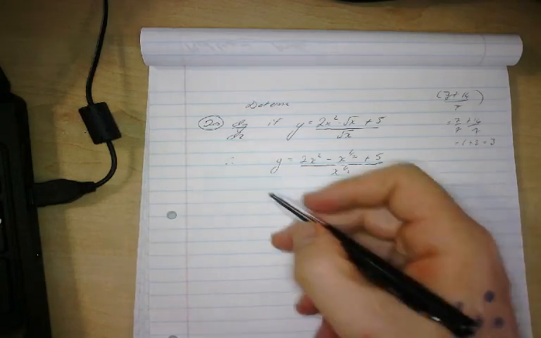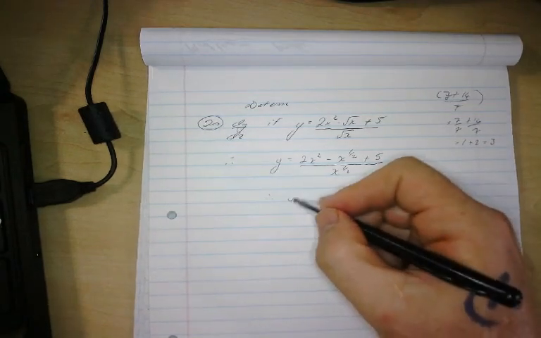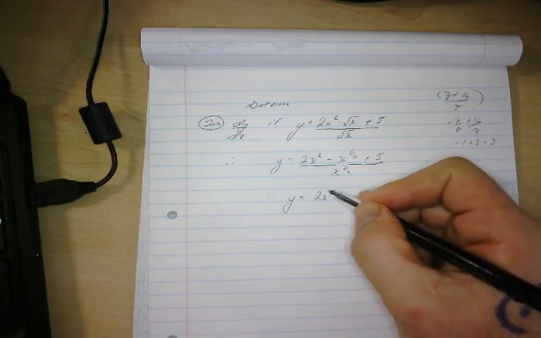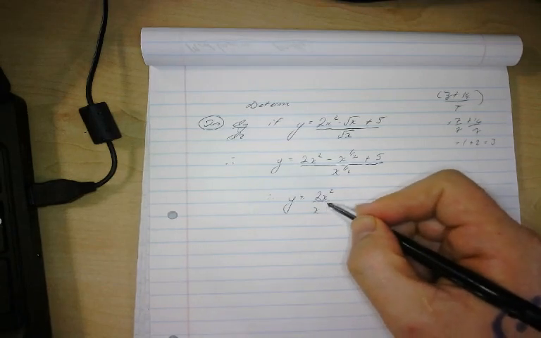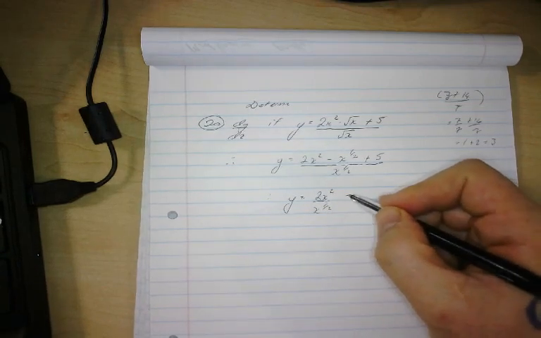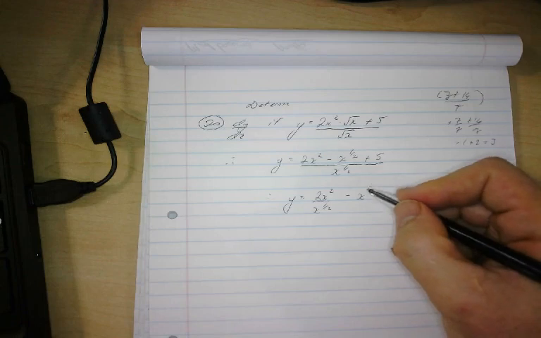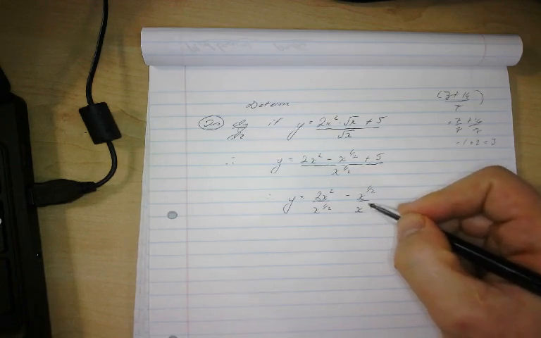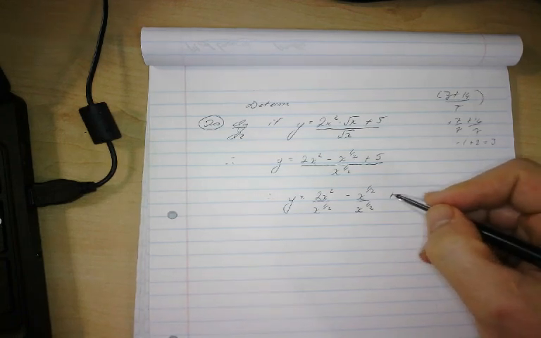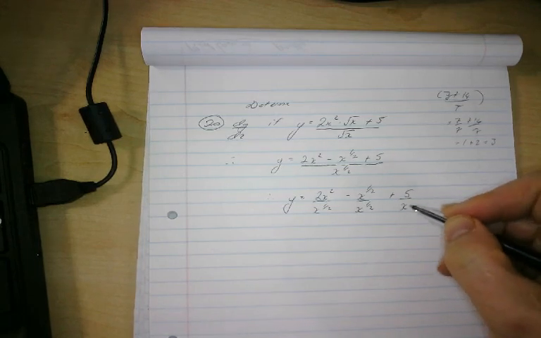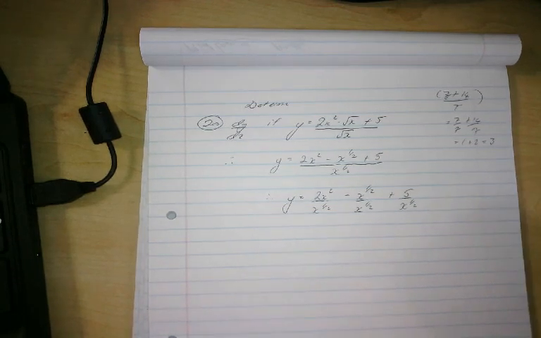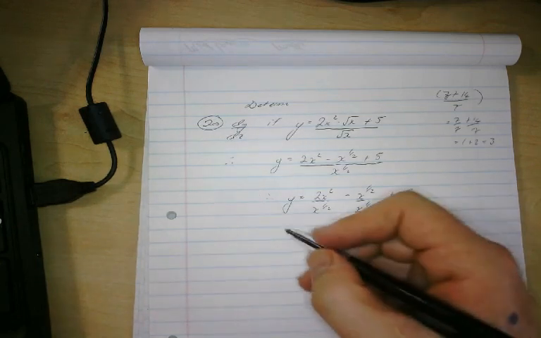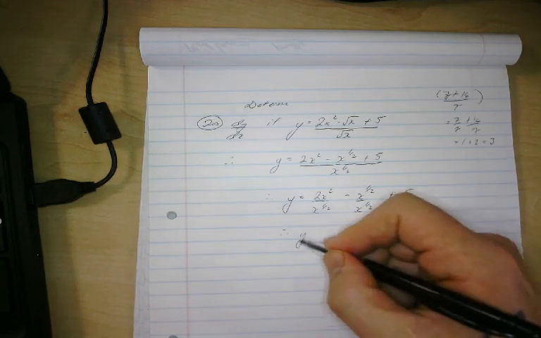And so now, dividing by a single term, we can write that as y is equal to 2x squared over x to the half, minus x to the half over x to the half, plus 5 over x to the half.